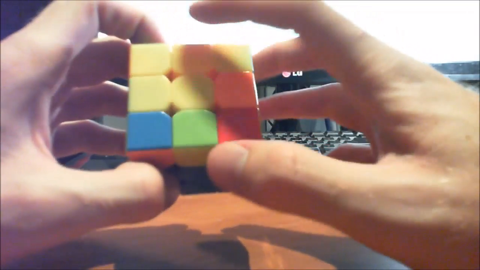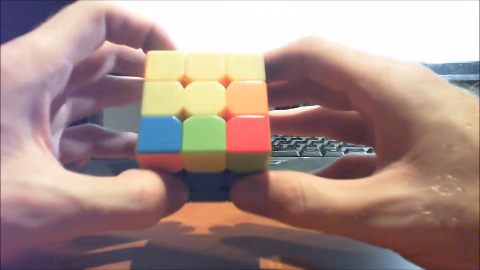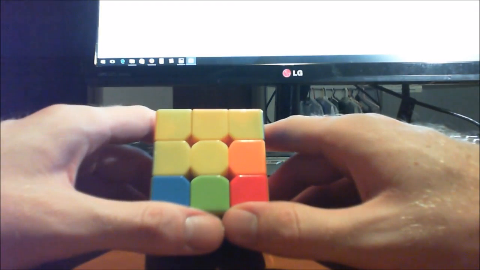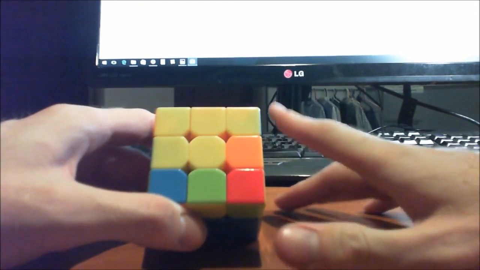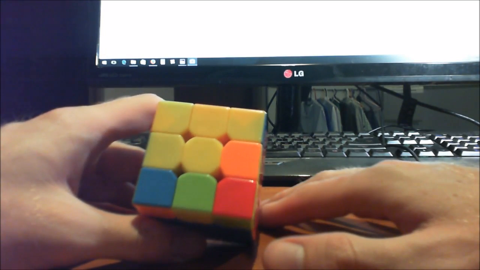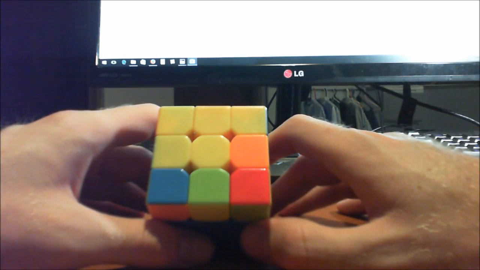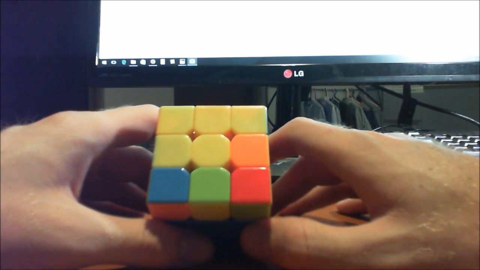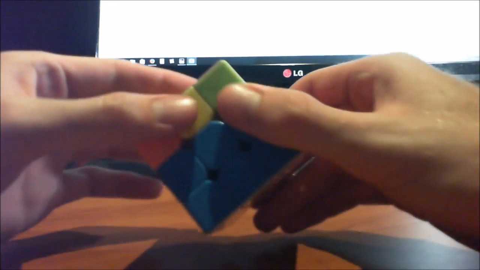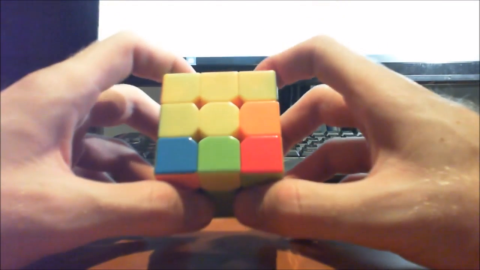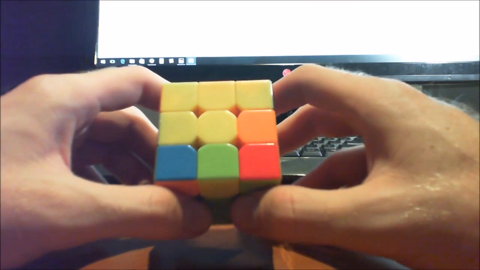Now we have the two bottom layers already solved, and now we want to solve the top layer first. So there will be three instances that we need to look out for in order to solve the top layer. Now from this point forward, we didn't need any algorithms, per se, to solve the cube up until this point. But from this point going forward, we need to use algorithms.